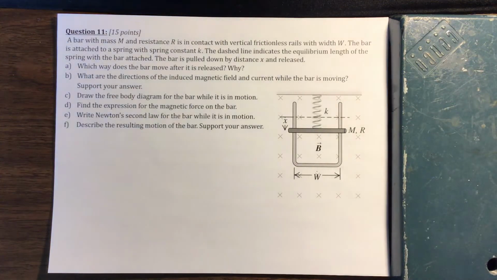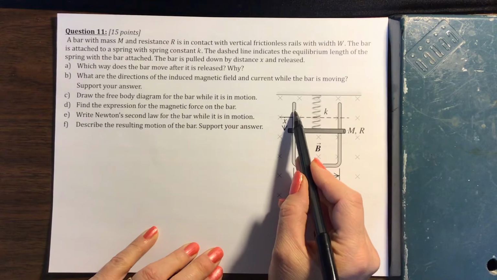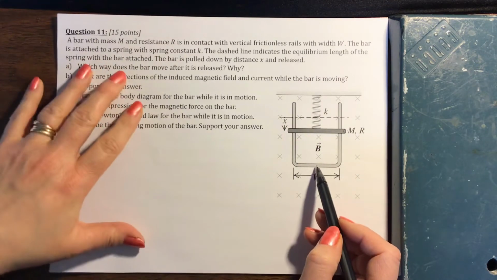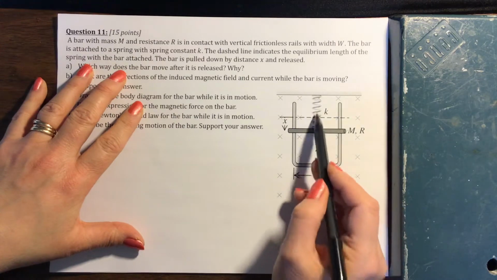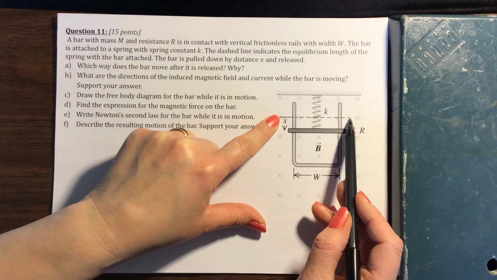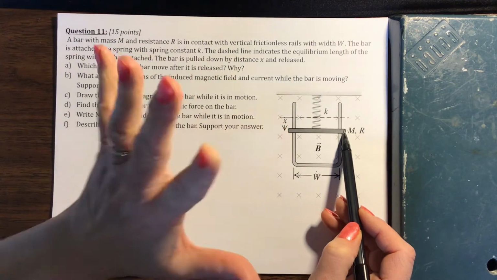In this question now, we have a bar with mass m and resistance r. It's in contact with vertical frictionless rails with width w. The bar is attached to a spring that has spring constant k. The equilibrium length of that spring with the bar attached is shown here by this dashed line. We pull it down some distance x and we let it go.